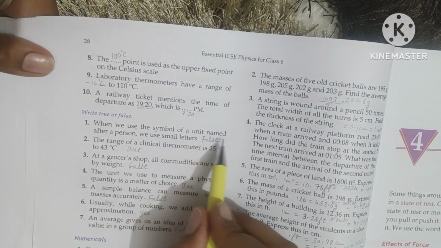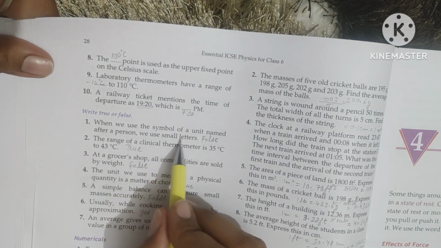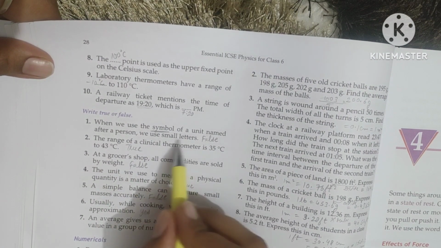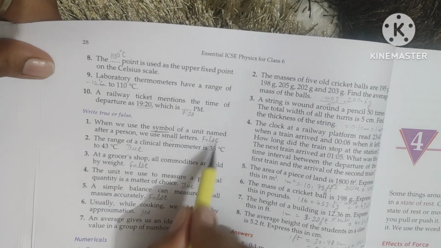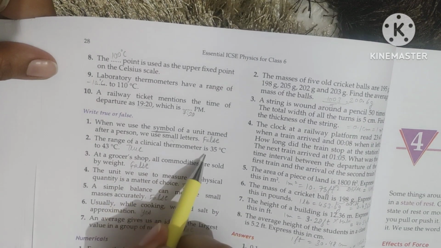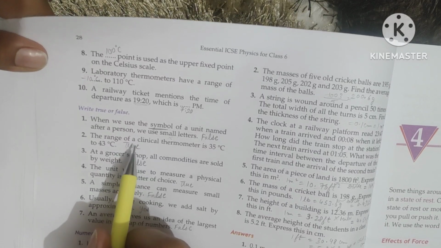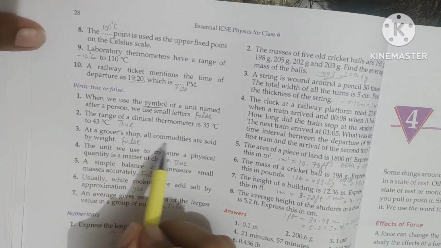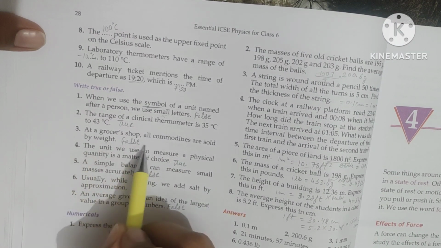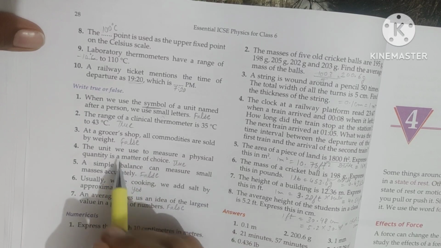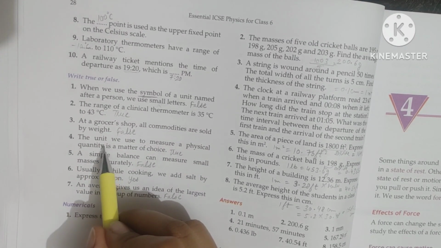When we use a symbol of the unit named after the person, we use the small letters for symbol. No, we use the capital letters. It is false. The range of the clinical thermometer is this. Yes, true. At a grocer's shop, the commodities are sold by weight. False. Some are not by the weight, by quantity.